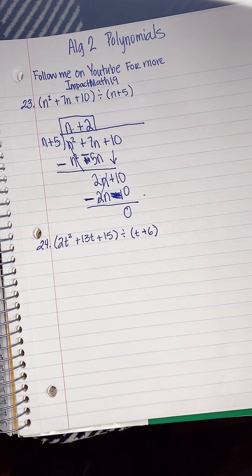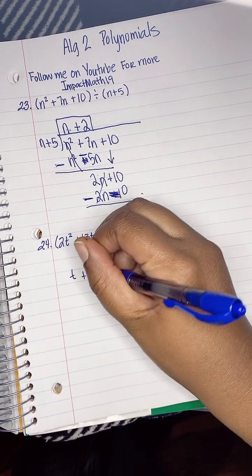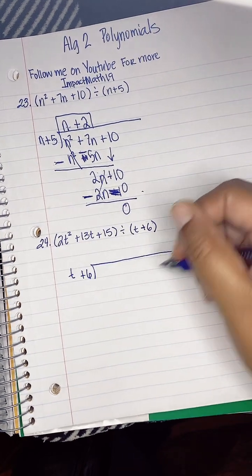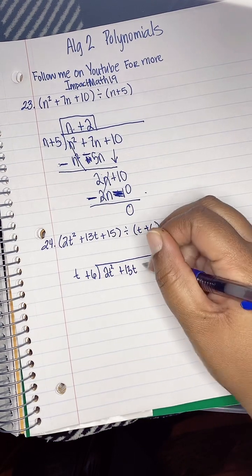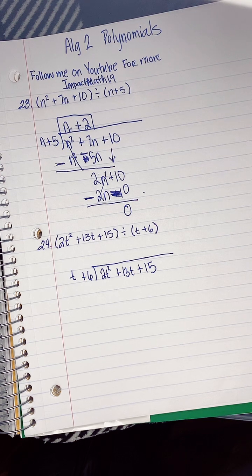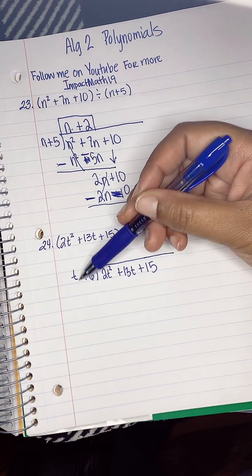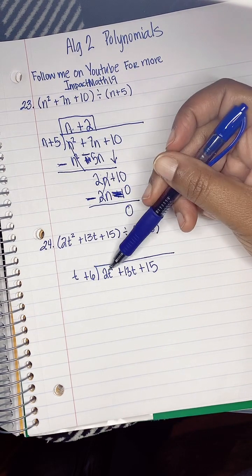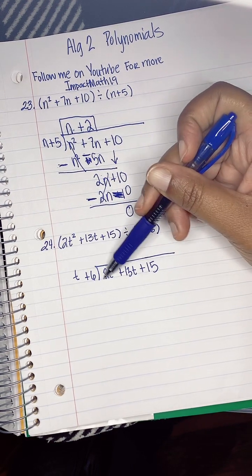Okay, let's do it. Let's try another one, okay? So we have t plus 6. Do that division bar. 2t squared plus 13t plus 15. All right. We should do one with a remainder? Yes, I know. I think both of these are ones without. I'm not sure, though. Okay, so here we have t. Remember, I'm trying to look only at this.